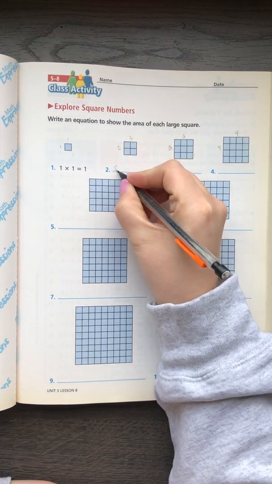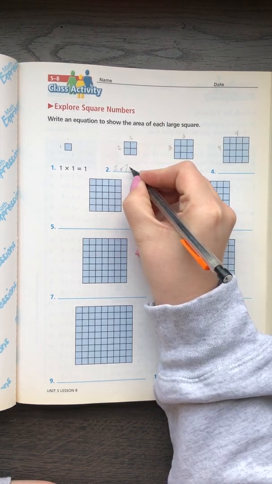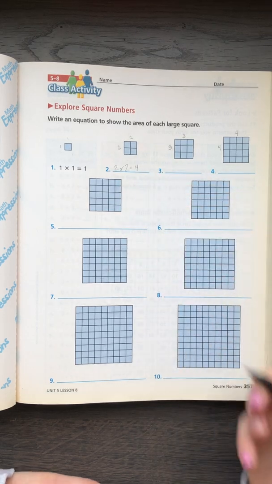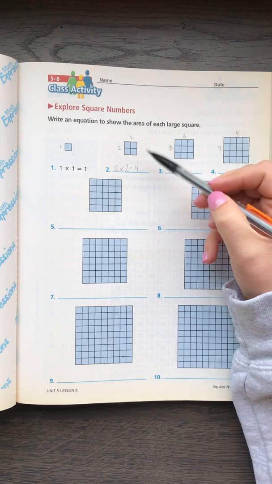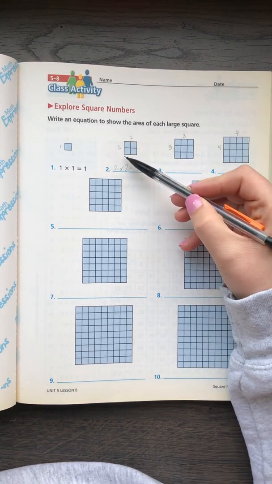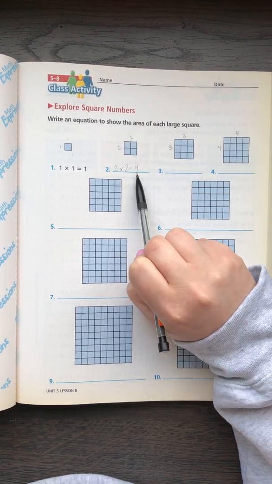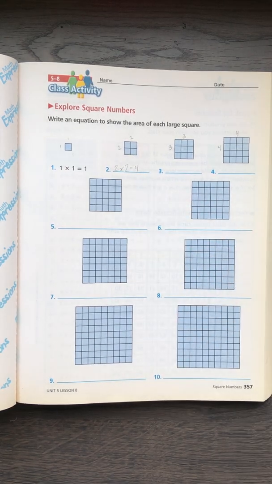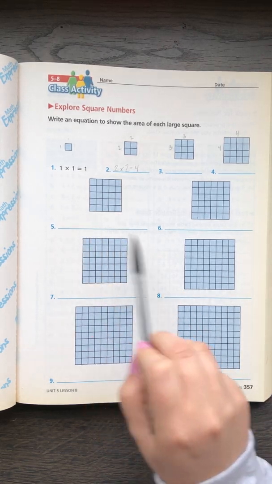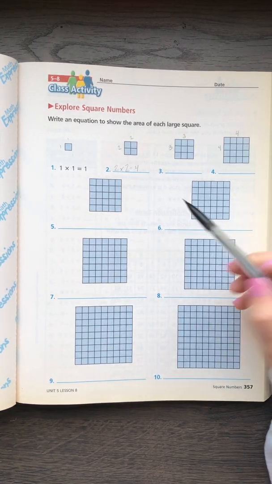If you said 2 times 2 equals 4, you're right. Now, it's kind of like finding the area, okay? Because we have 2 across the top, 2 going down. When we write that equation, we have 4 units. 1, 2, 3, 4. Perfect. We're writing an equation to show the area of each large square. So we did number 2.